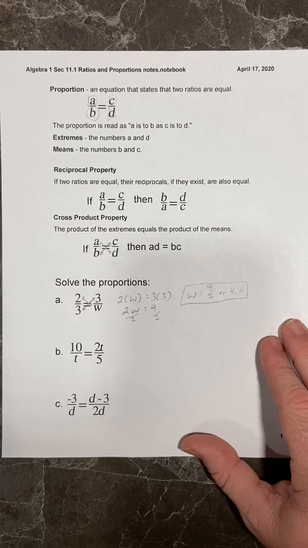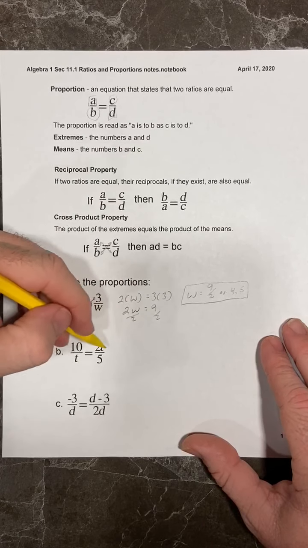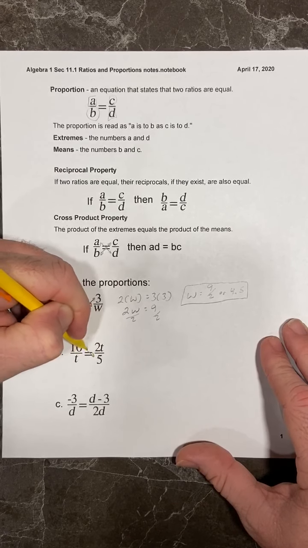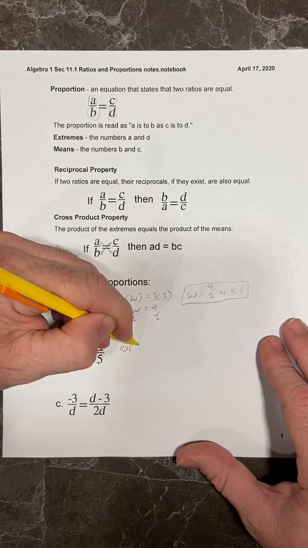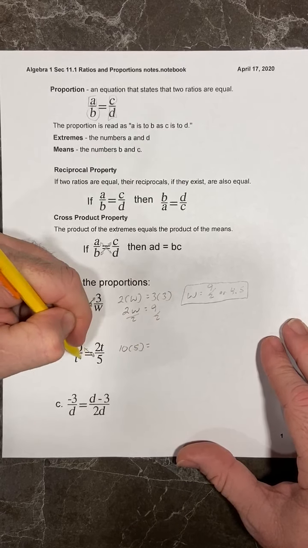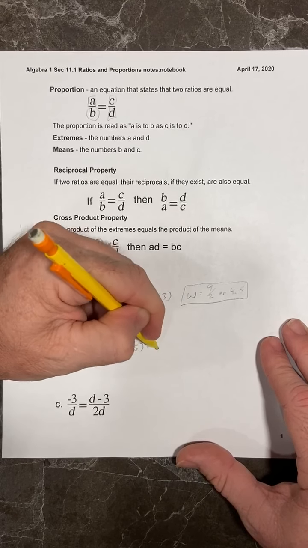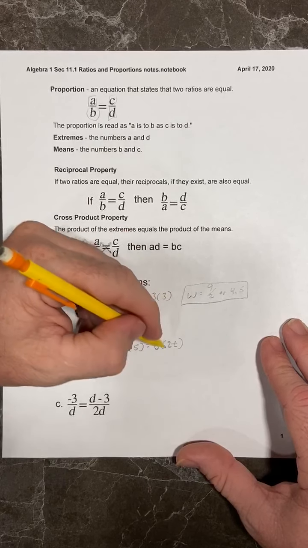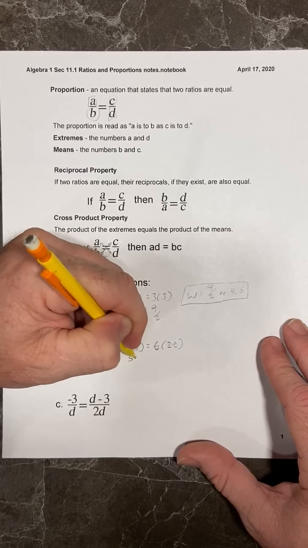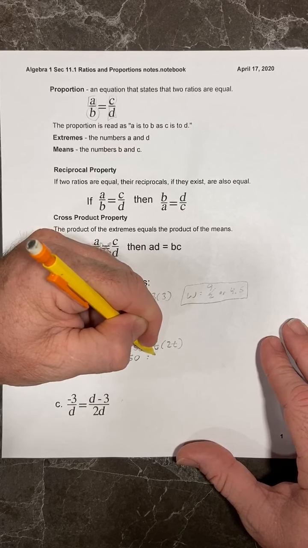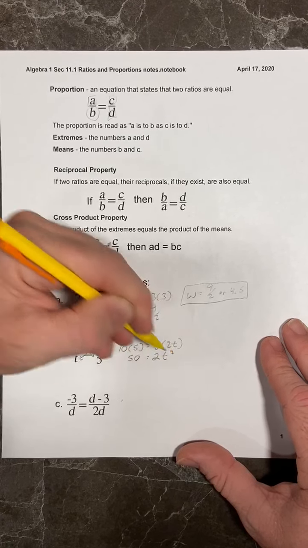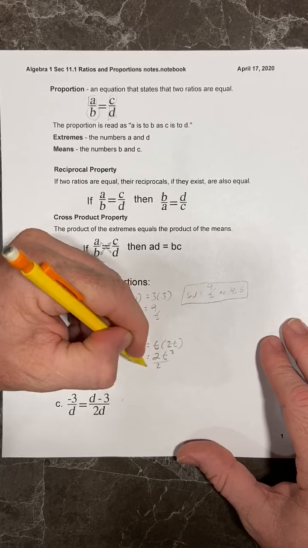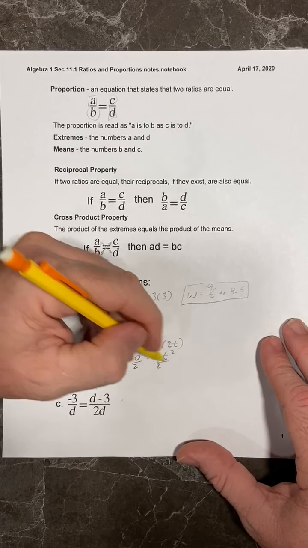That was a fairly simple example. They can be a little more difficult. So, on part B, cross multiply. 10 times 5 would be equal to T times 2T. And 10 times 5 is 50. T times 2T is going to be 2T squared. And solve for the T. Divide by 2 on both sides.